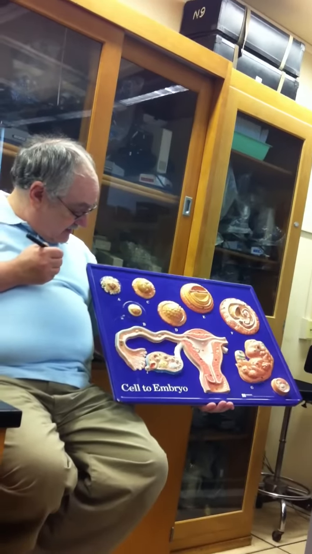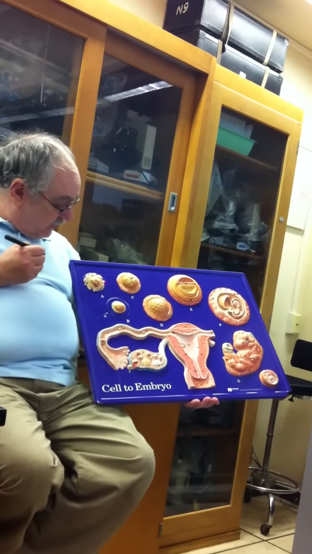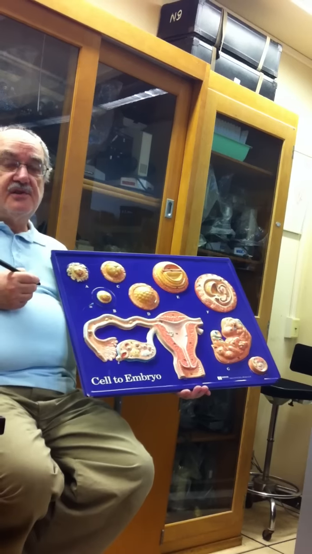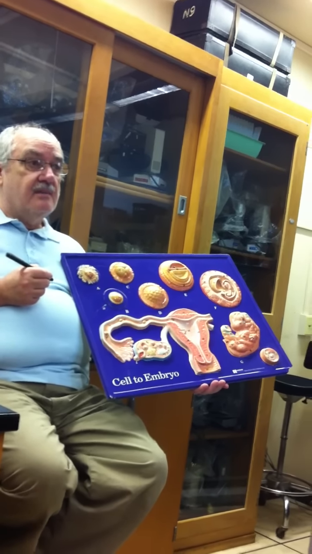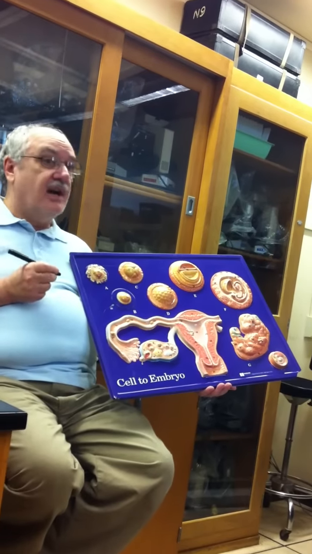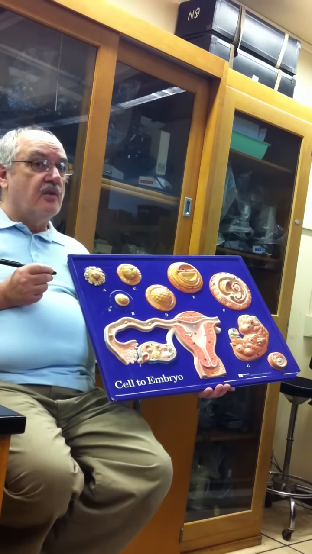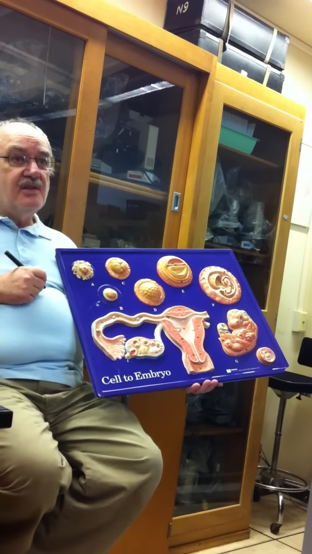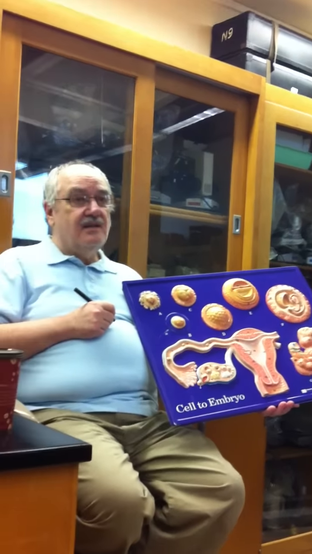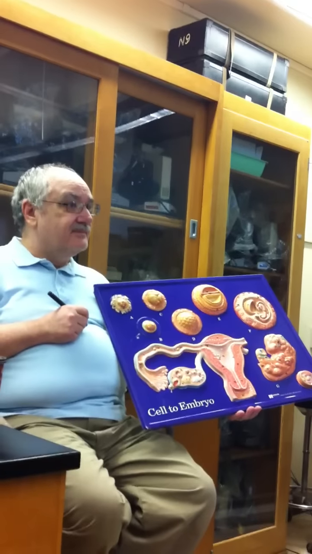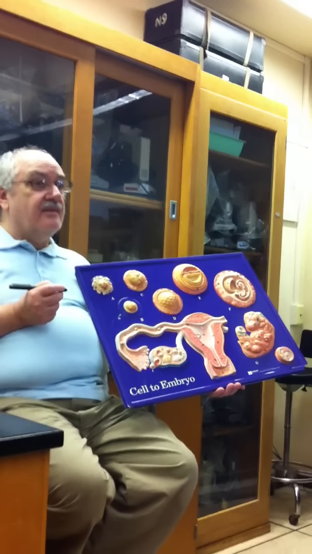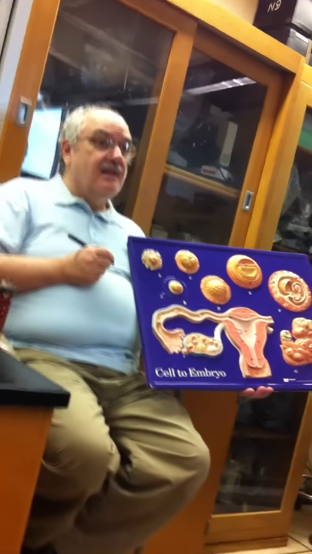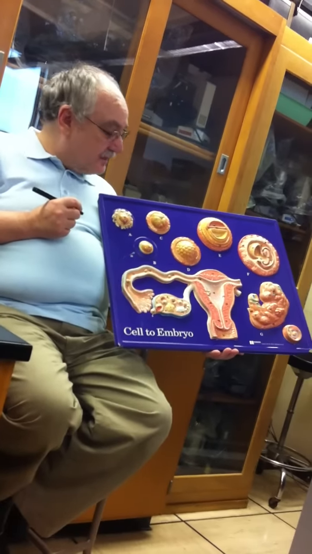Now then, the stuff around it, number 24, are the remnants of the nurse cells that I'm going to have to tell you about this morning. But in any event, at this point, once she ovulates, it's called the corona radiata. Two Latin words, corona, C-O-R-O-N-A, radiata, R-A-D-I-A-T-A. Basically, it is the remnants of the follicular cavity from which the ovum just departed.